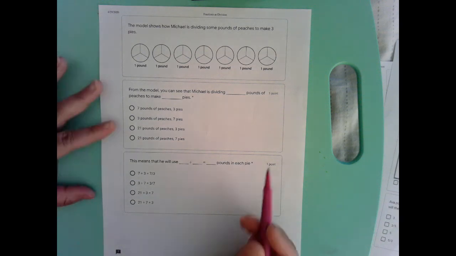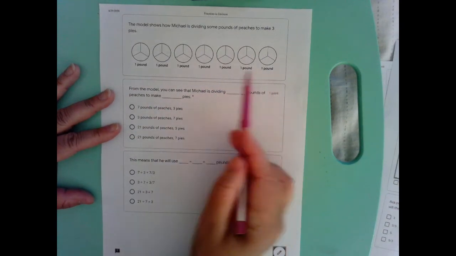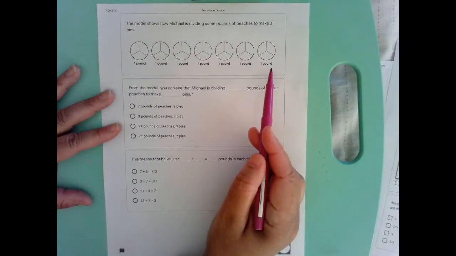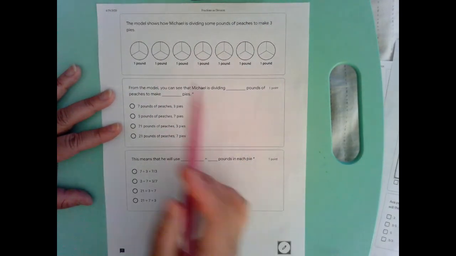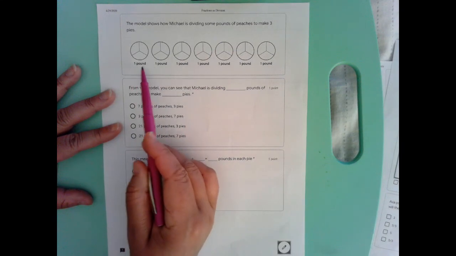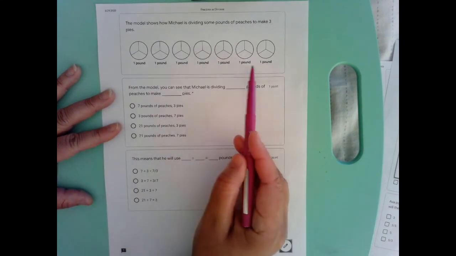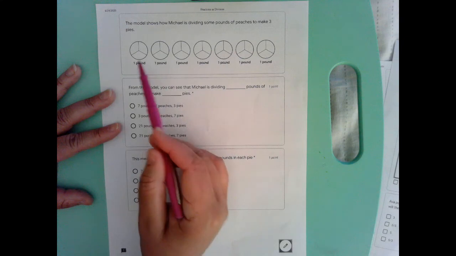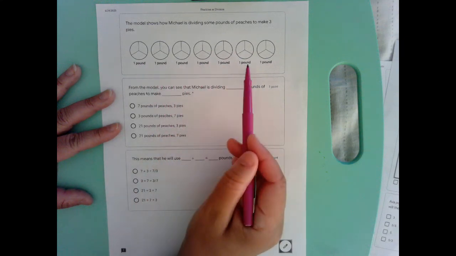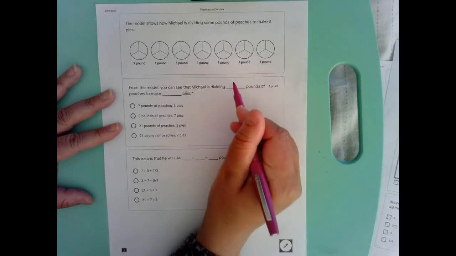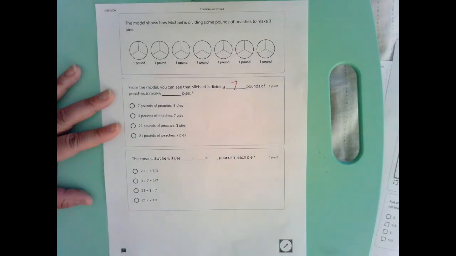Okay, this is how you do this. You count how many pounds we are using here. Okay, so how many pounds? It says 1 pound, 1 pound, 1 pound, 1 pound, 1 pound, 1 pound, 1 pound. So how many of those? 1, 2, 3, 4, 5, 6, 7. So 7 pounds of peaches to make how many pies?